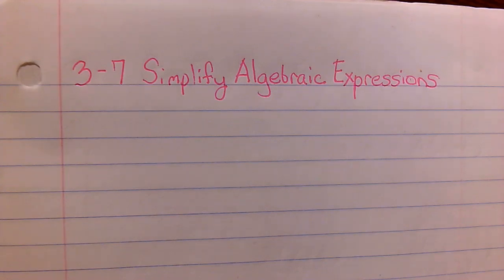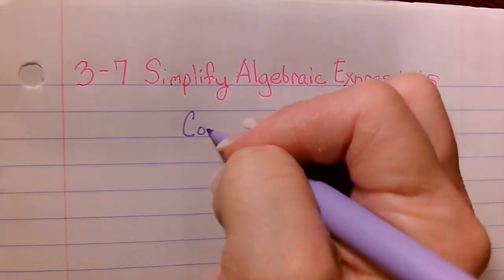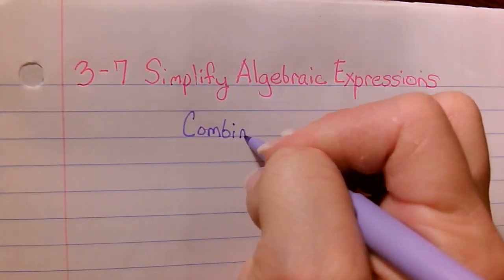Okay, students, today we are going to learn about section 3-7, simplify algebraic expressions. We'll do some basic 6th grade skills and even throw in a little advanced example. All right, so let's first look at what this means. It says simplifying algebraic expressions. It's about combining like terms.